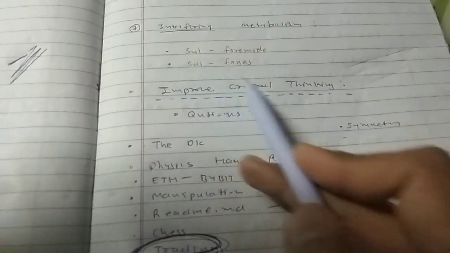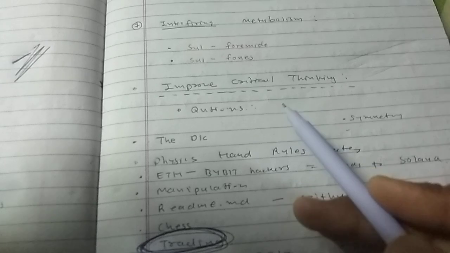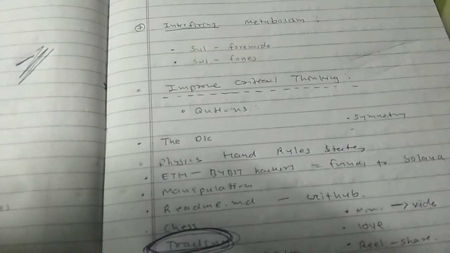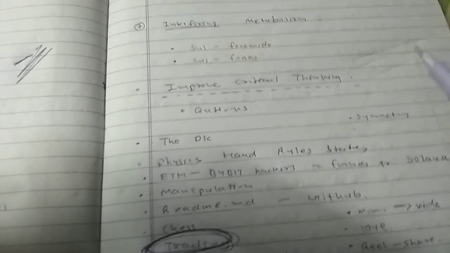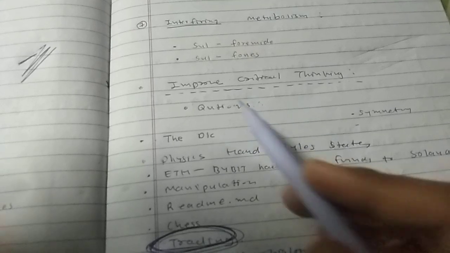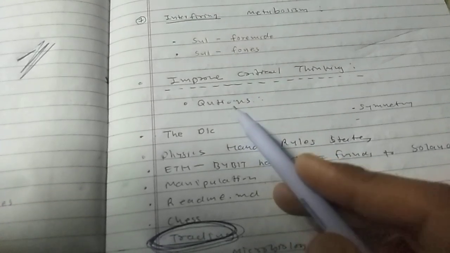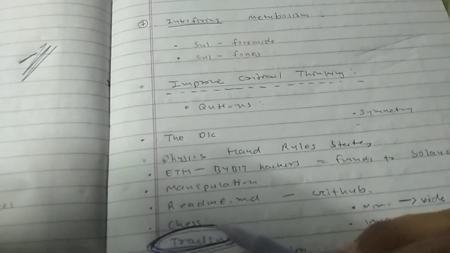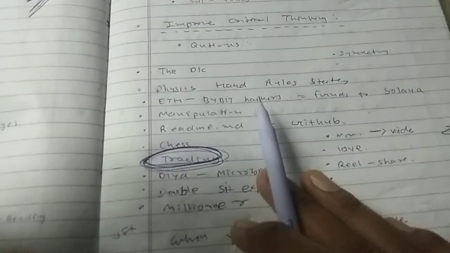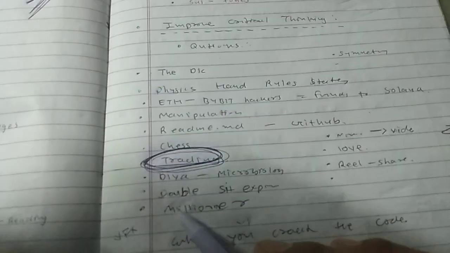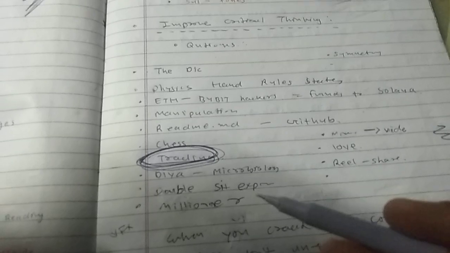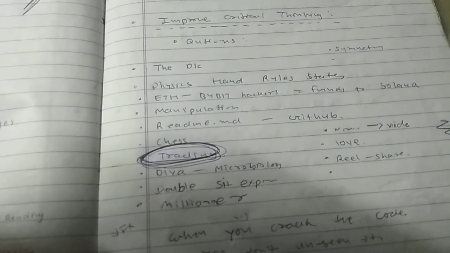And the importance of critical thinking. Whenever we are engaging in an argument, we give questions. The best response to any argument is questioning. There are some things listed that you can learn in your free time.